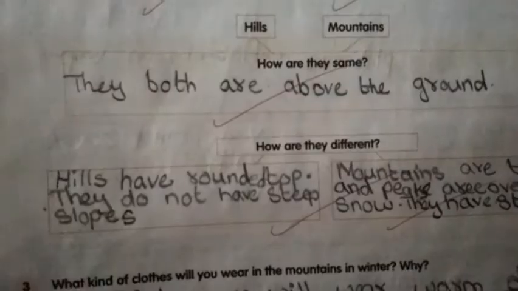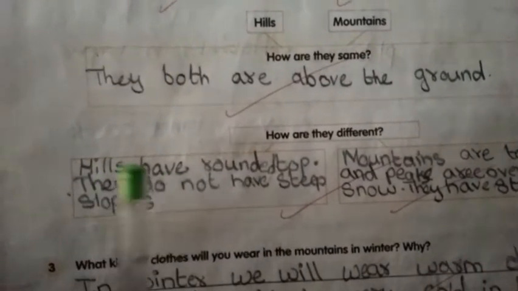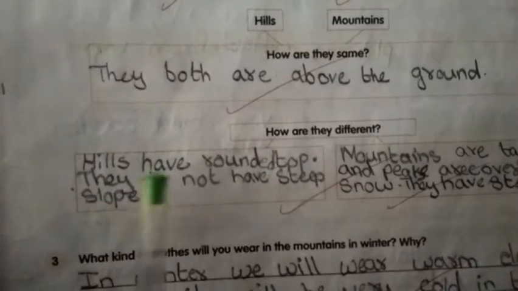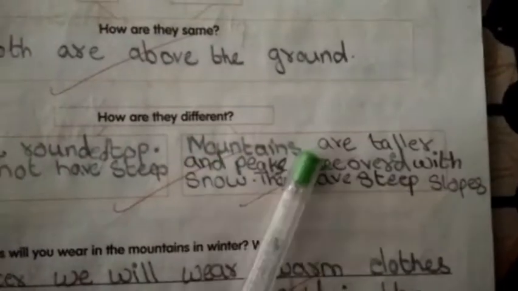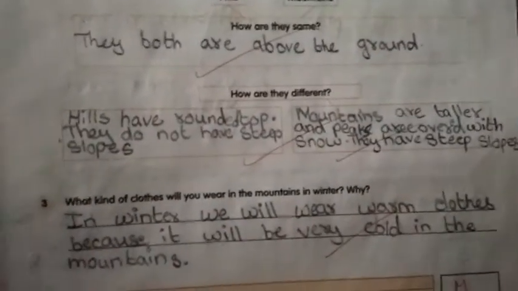Okay, let's write the answer. Okay, see the answer, children. Hills have rounded top. They do not have steep slopes. Mountains are taller and peaks are covered with snow. Yes, peaks are covered with snow. They have steep slopes. Okay, children, this is the answer.